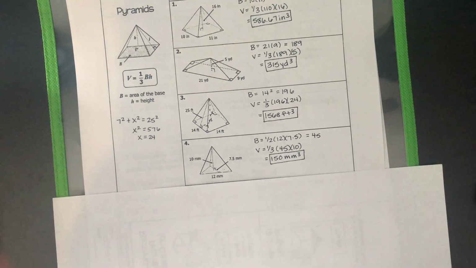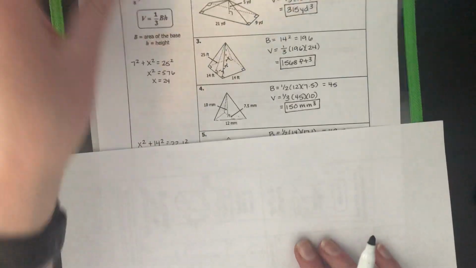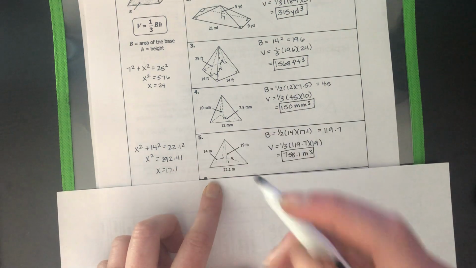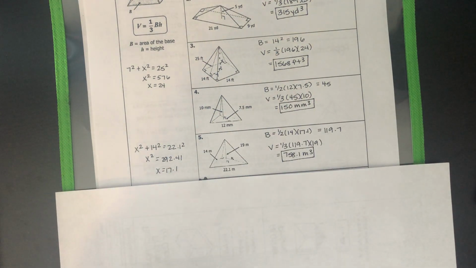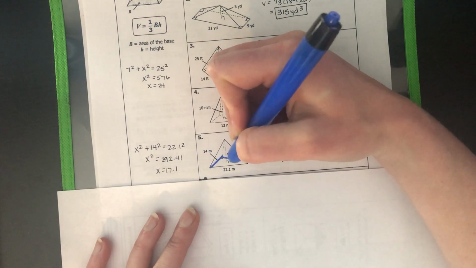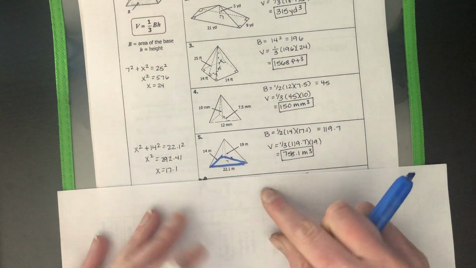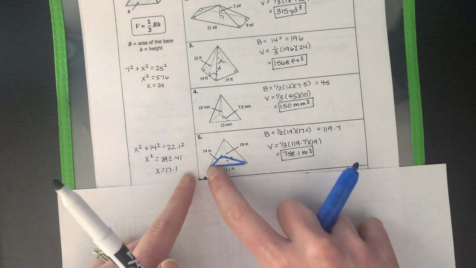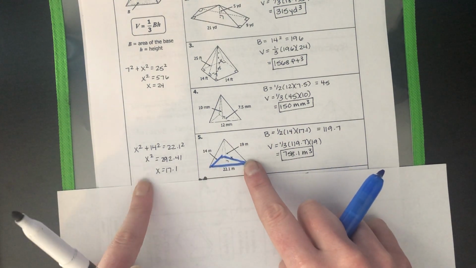So I want you now to, if you haven't yet, try out number 5. Hint, Pythagorean theorem is going to be needed to find something. All right, now, using Pythagorean theorem, you would see that, and I don't want to use this, I'll use a highlighter. We do have the base, but we need the height of the triangle at the bottom. See how we have the base, the bottom, but we need the height of a triangle. Half base times height. So you use Pythagorean theorem.